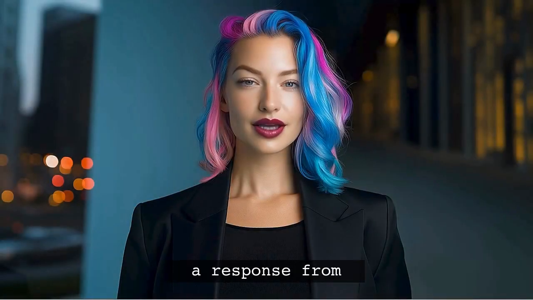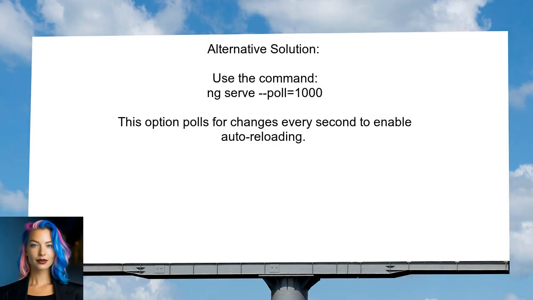Now, let's see a response from a different user. An alternative solution provided by another user is to use the command ng serve with an additional option. They suggest adding --poll=1000 to the command. This option helps in polling for changes every second, which can resolve the auto-reload issue.